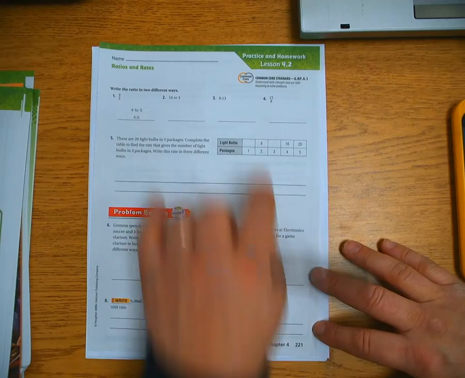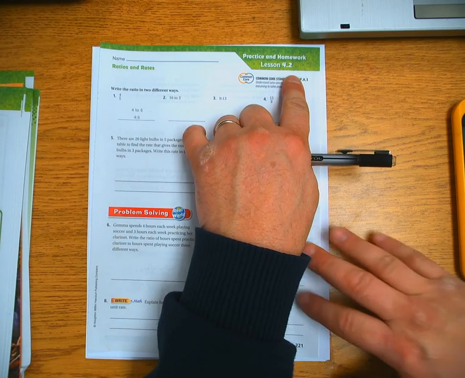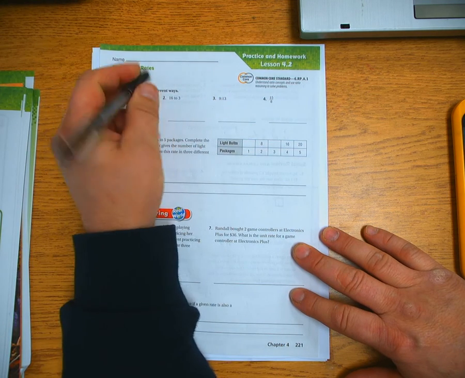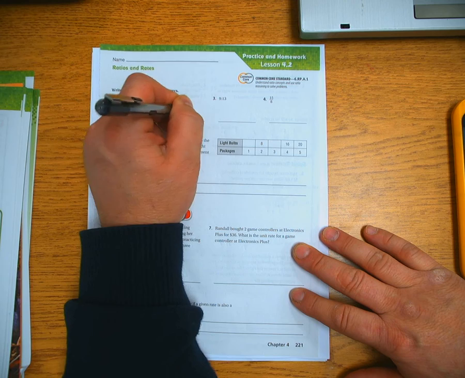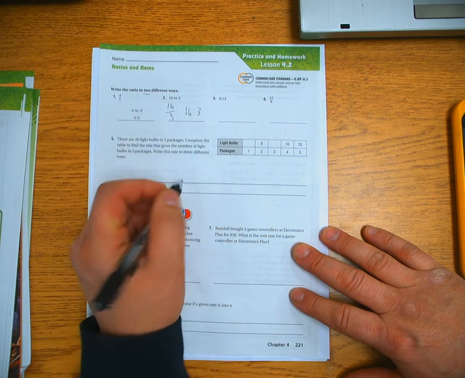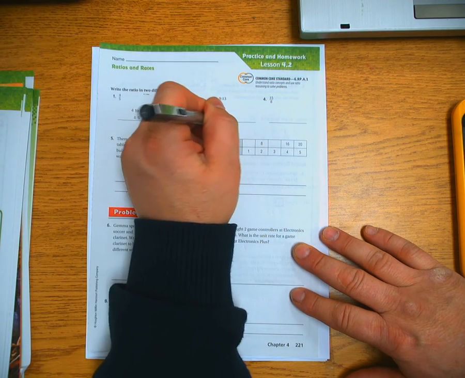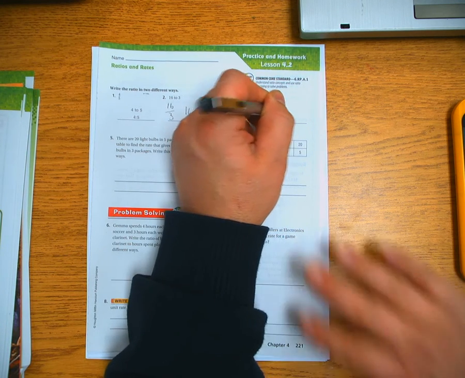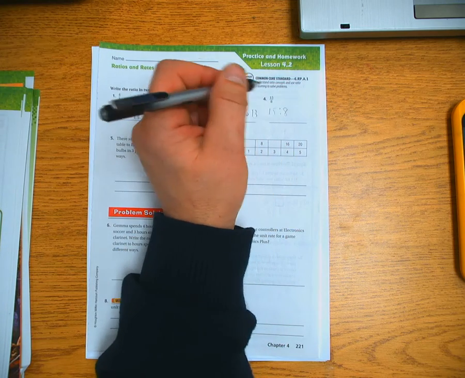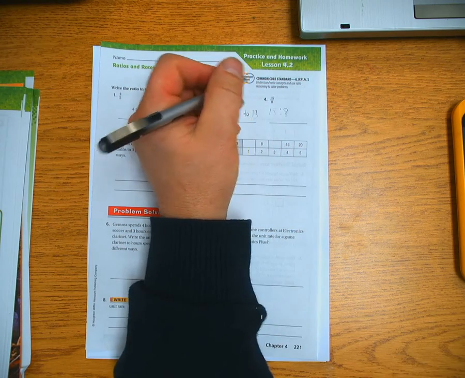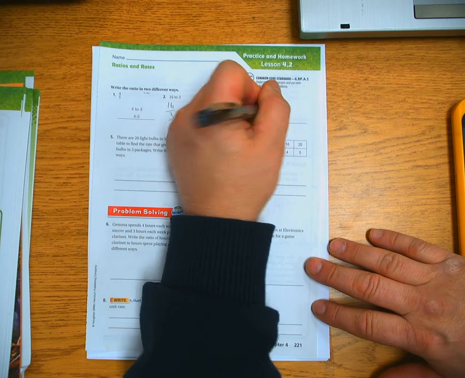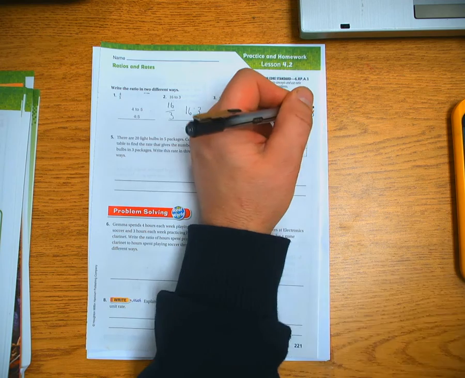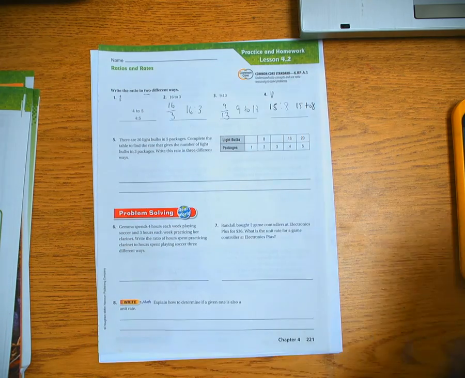Okay, we have page 221, practice and homework, lesson 4.2. We're going to try to go quickly since you've done all this. We're writing it two different ways, so it's 16/3 and 16:3. 9/13. Order matters. 15:8. The order matters on those.